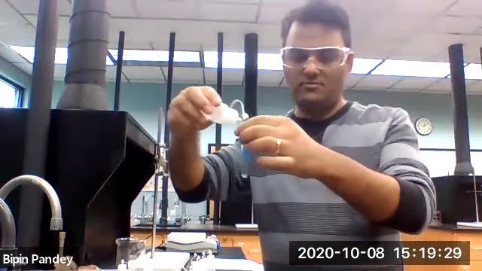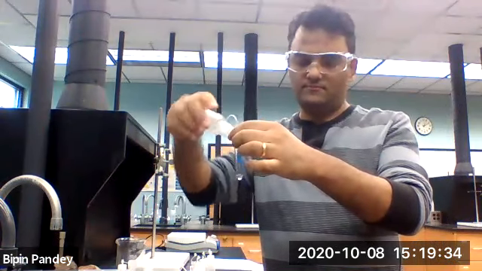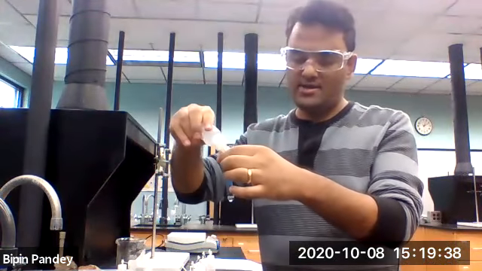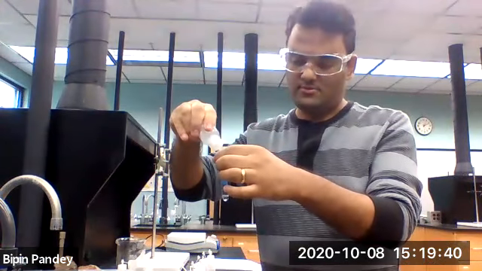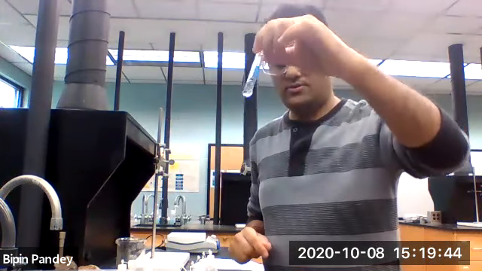Five drops of sodium chloride to get sodium cation. Add nitrate anion. So we can see the solution is clear, no reaction.